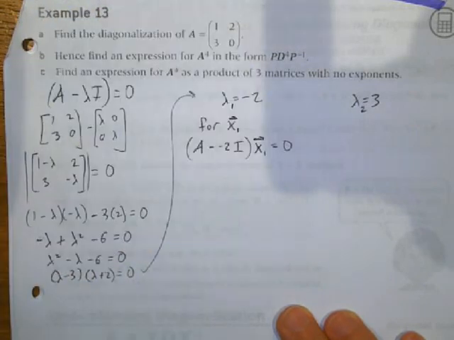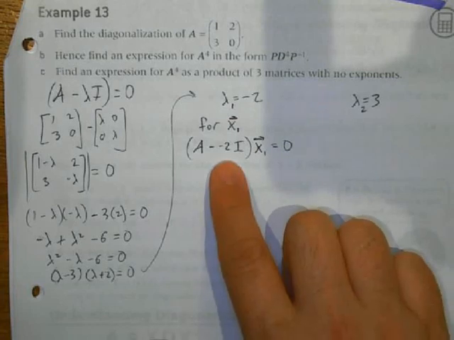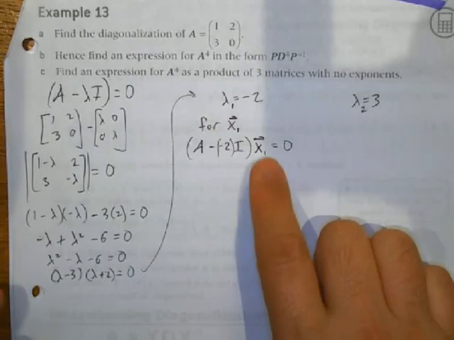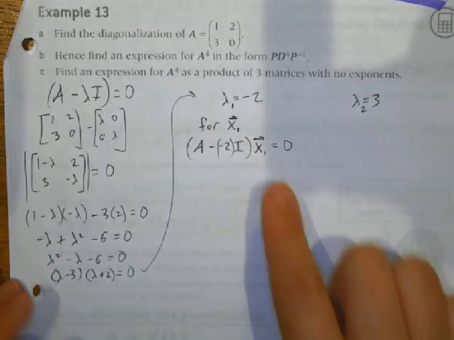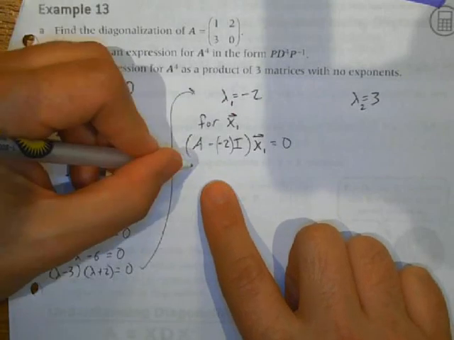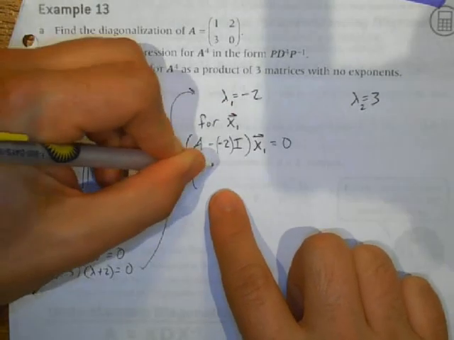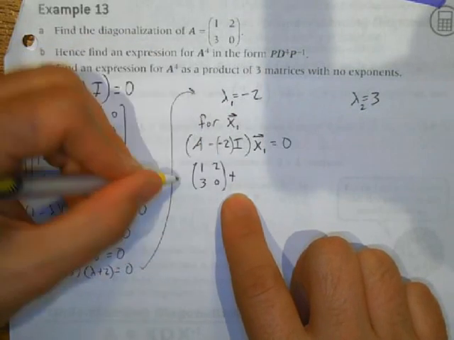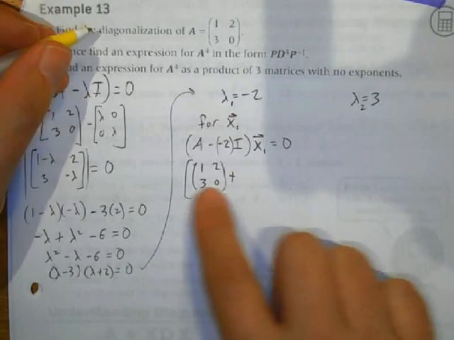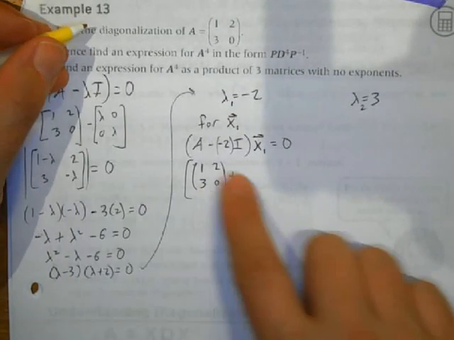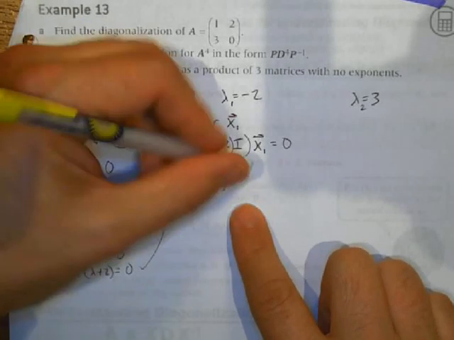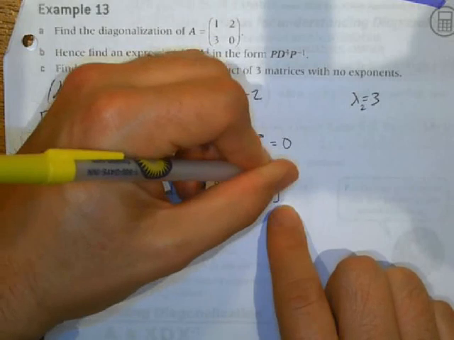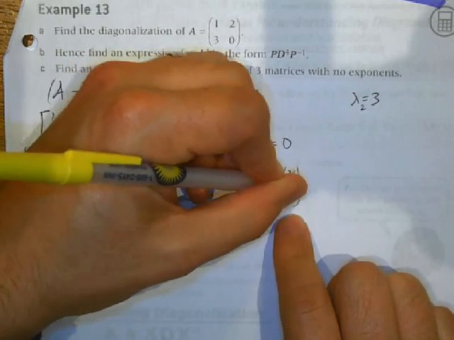Okay, so I'm replacing lambda with negative 2, and I'm going to find this eigenvector. So I've got matrix A, which is 1, 2, 3, 0. Instead of writing minus here, I'm going to write plus because it's minus a negative, right? And so I have 2, 0, 0, 2. And I've got x and y, and it equals 0, 0.